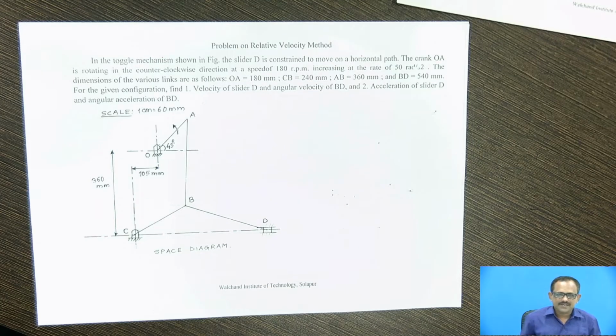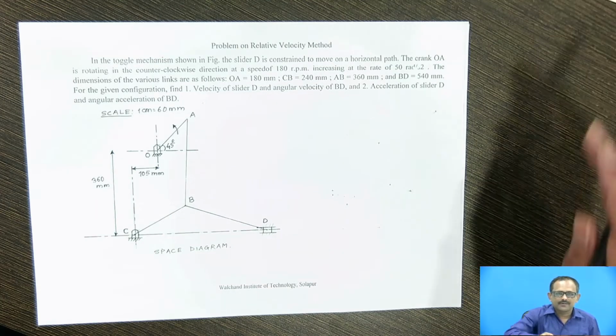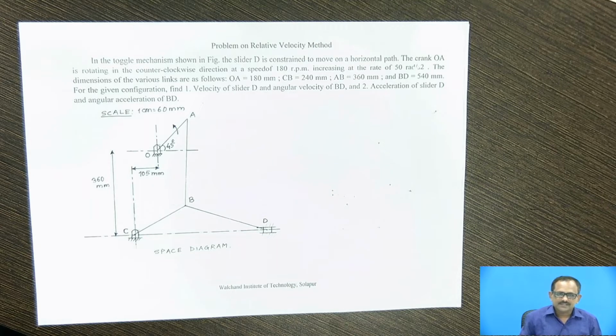In the previous section, we discussed the relative velocity method and drew the velocity diagram, and from it we determined the velocity of the slider and the angular velocity of link BD. We will continue the same problem for the acceleration diagram.